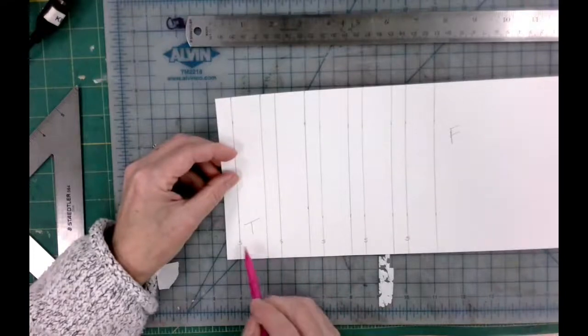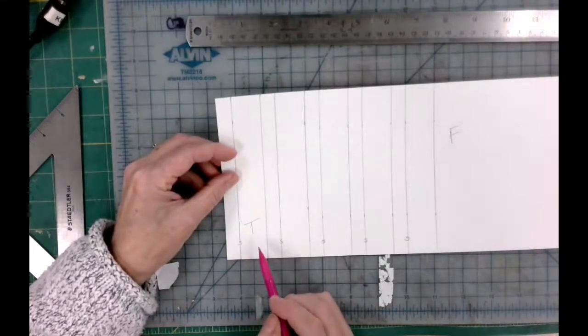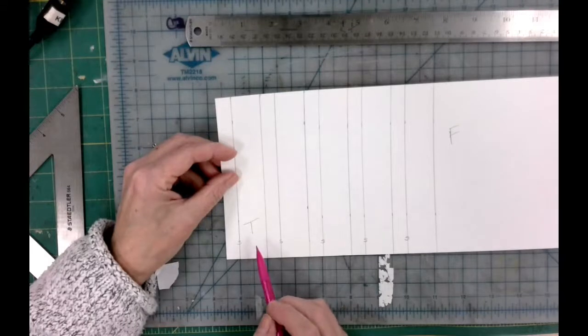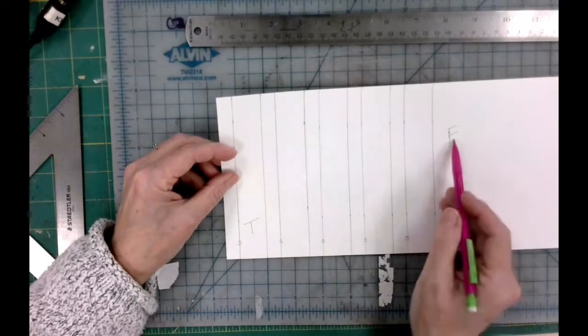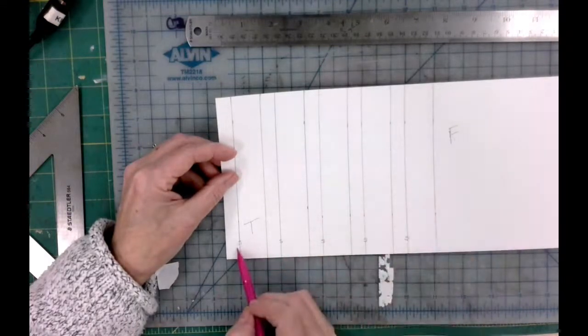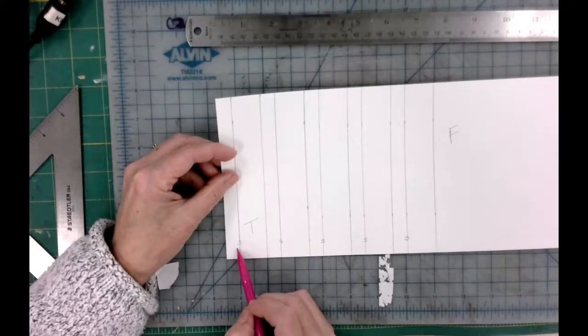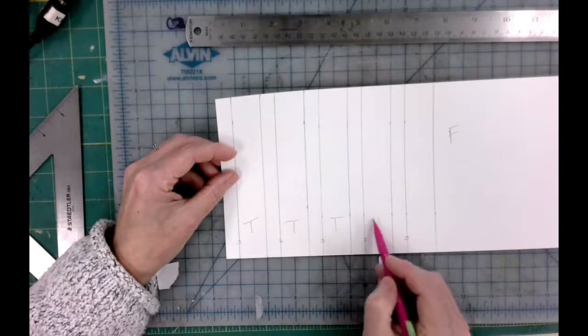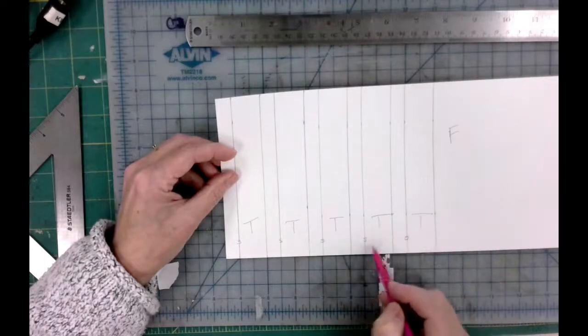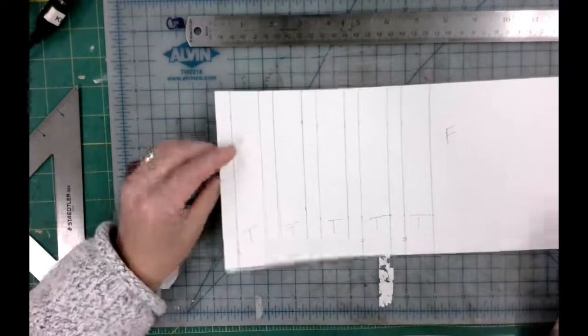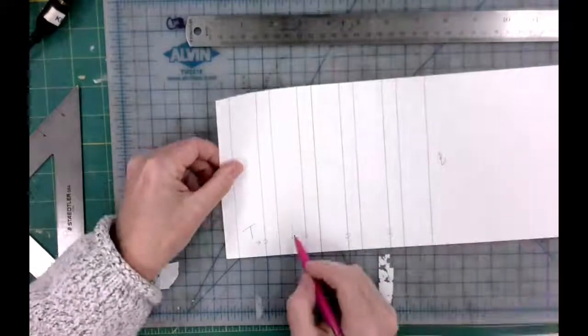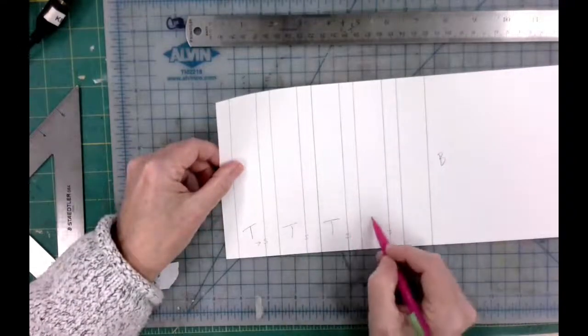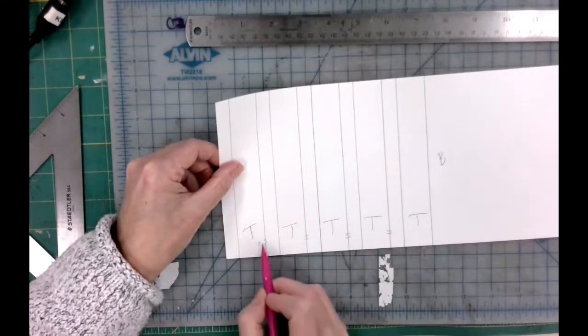So where the tread is, the tread's larger. I make it larger so it makes it visually easier. On the front side with the F, we score to the left of the tread. So if this is a tread, this is a tread, this is a tread, this is a tread, we're scoring on the left side. Okay, on the back side, we're going to score to the right.